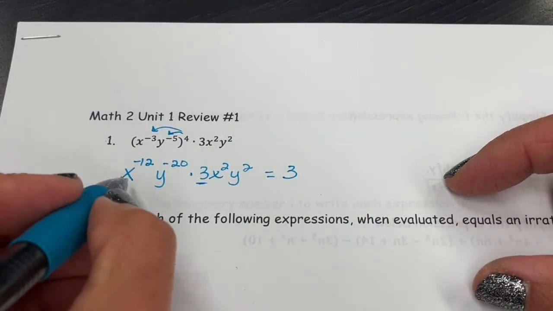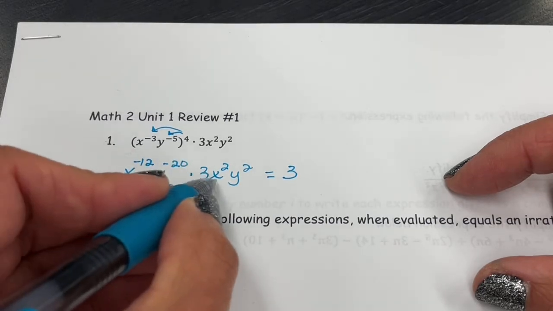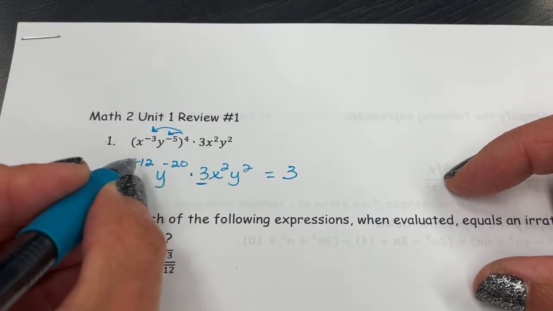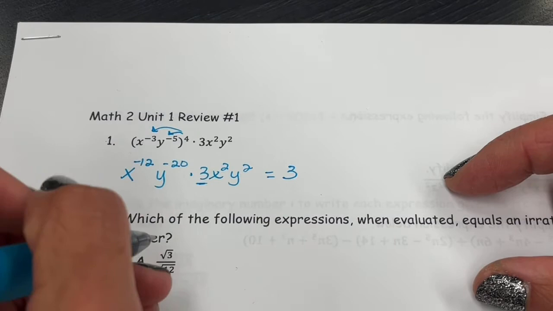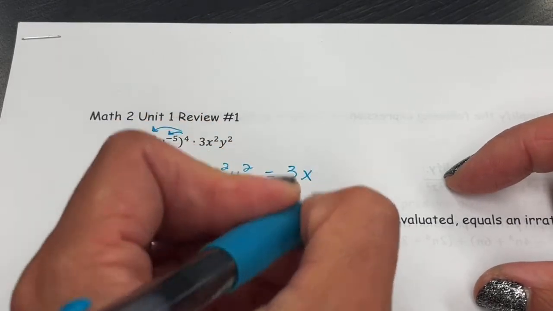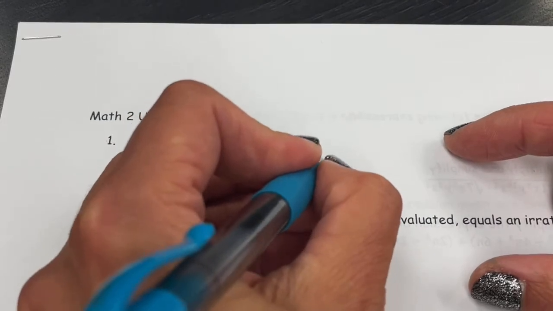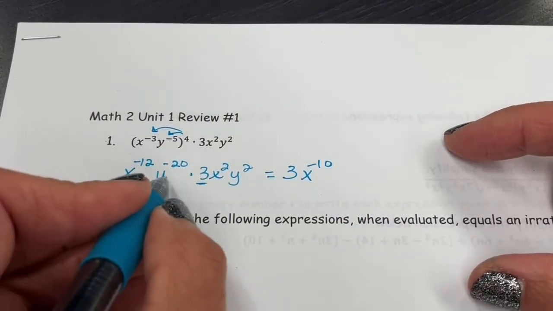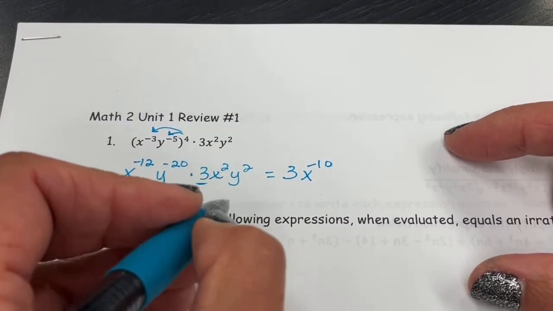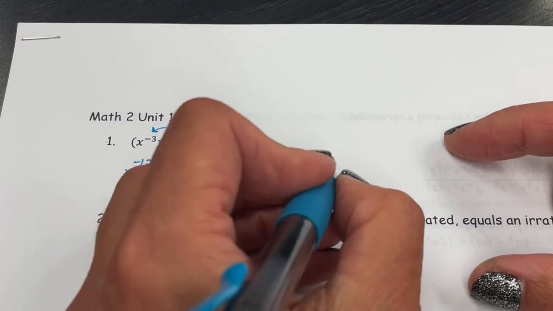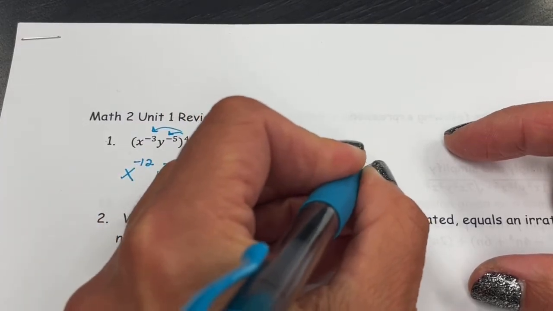All right, and then x to the negative 12th times x to the second is the same as saying x to the negative 12th plus 2, because you add the exponents when you multiply like bases. So that would be negative 12 plus 2, that's negative 10. And then y to the negative 20th times y squared, negative 20 plus 2 is negative 18.